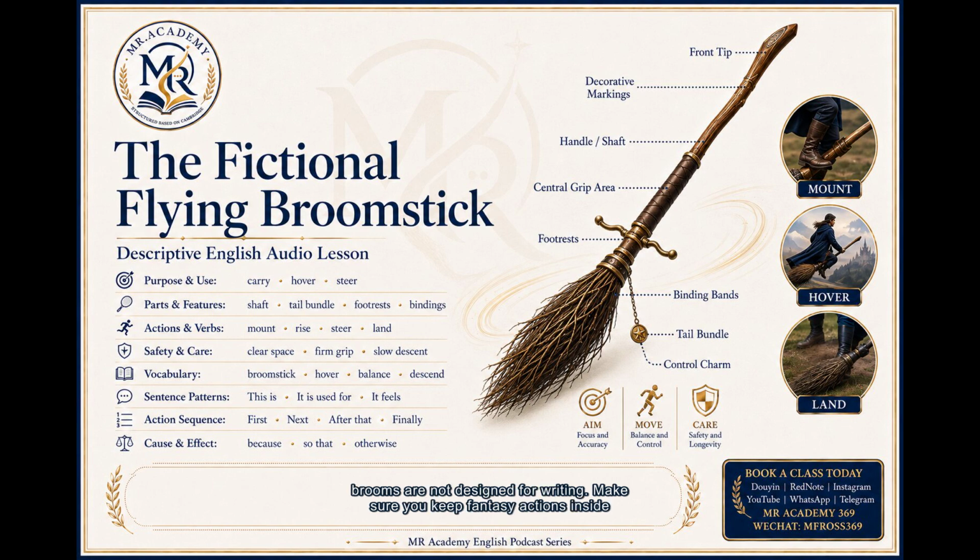Make sure you remember that real household brooms are not designed for riding. Make sure you keep fantasy actions inside stories, games, animation, or supervised dramatic play. Make sure you describe protective clothing, clear airspace, and trained supervision in the fictional world. Make sure you avoid sudden turns near buildings or crowds in the story. Make sure you store the imaginary broomstick securely instead of leaving it across a walkway.